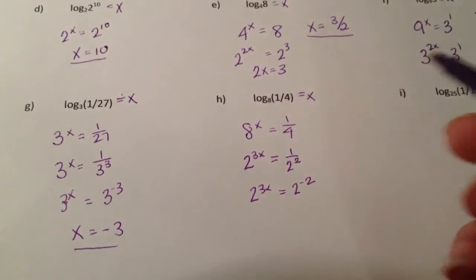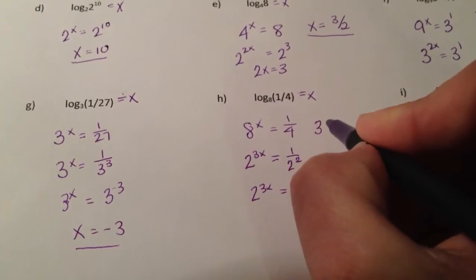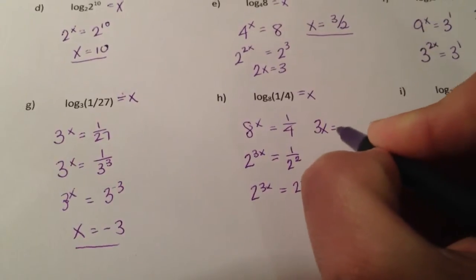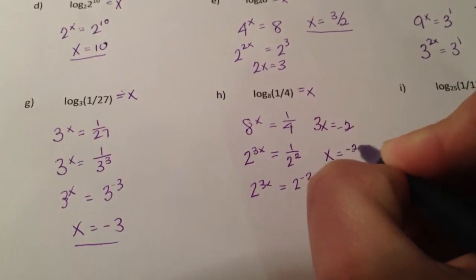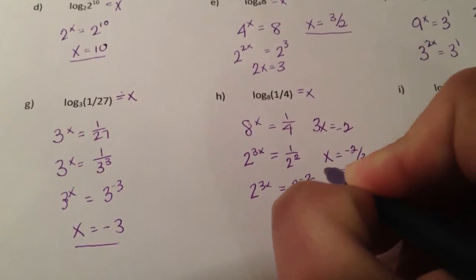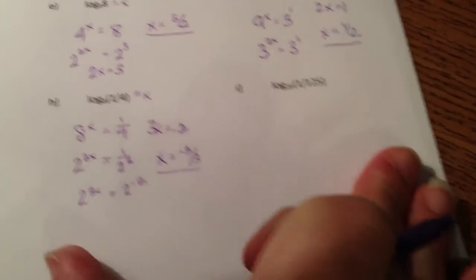Set your exponents equal to each other, so I have 3x is equal to negative 2. Divide both sides by 3. x is equal to negative 2/3.